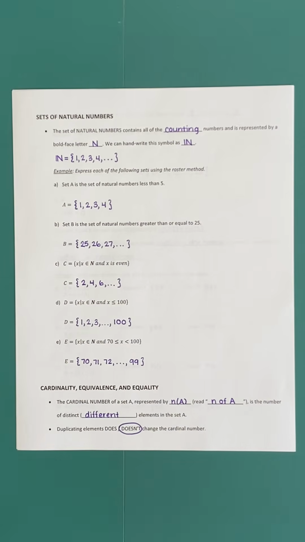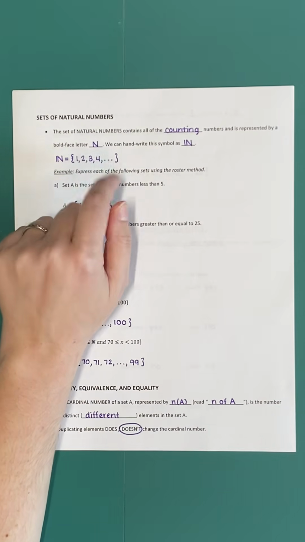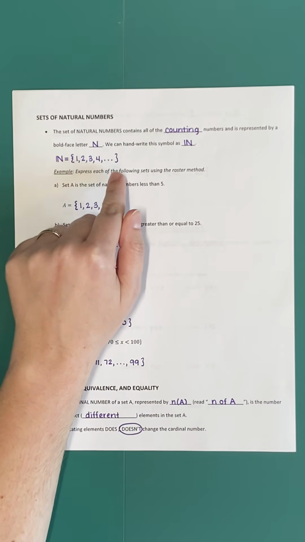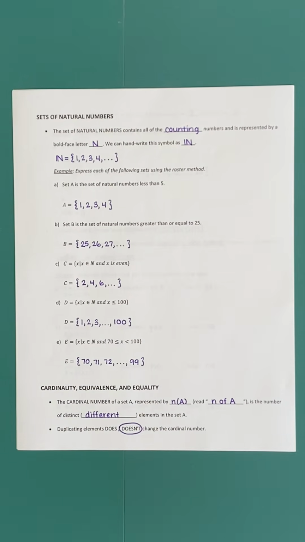So you might be thinking, well, why didn't you put infinity at the end and then close the braces if that's where the set ends? Well, we have to keep in mind infinity is not really a number. This set does not actually end. Infinity just means continuing forever.